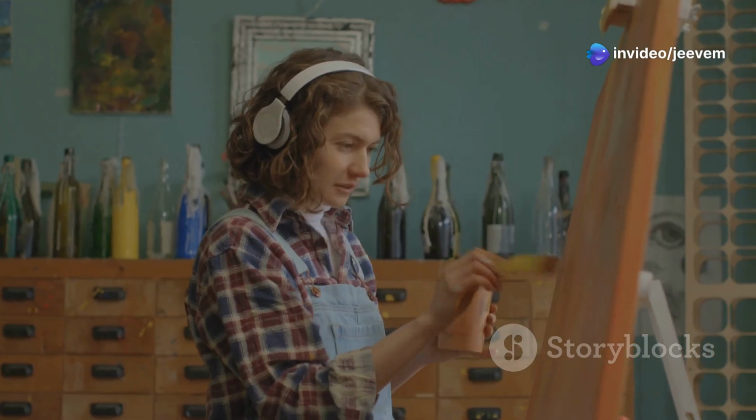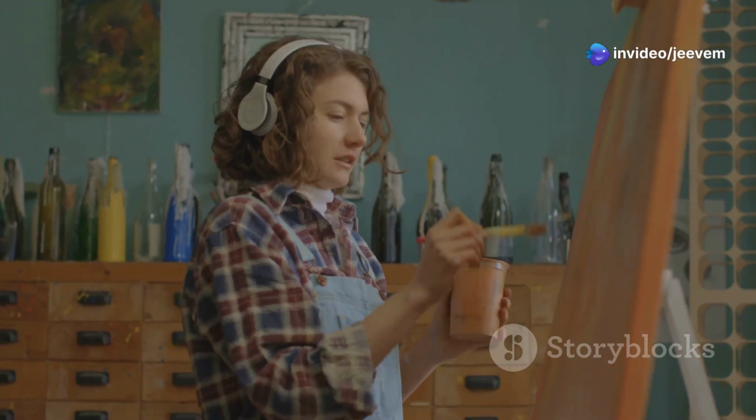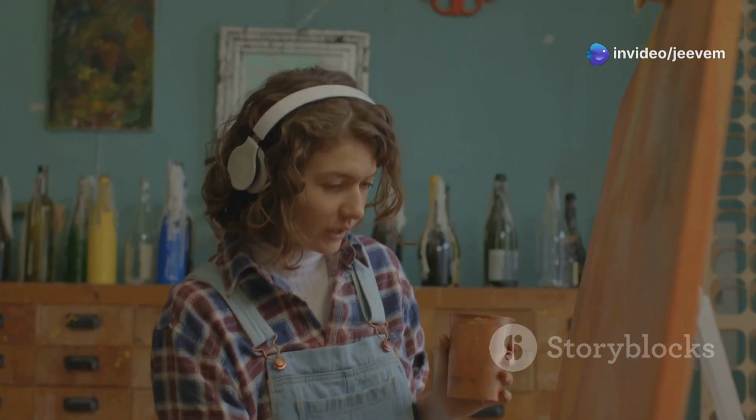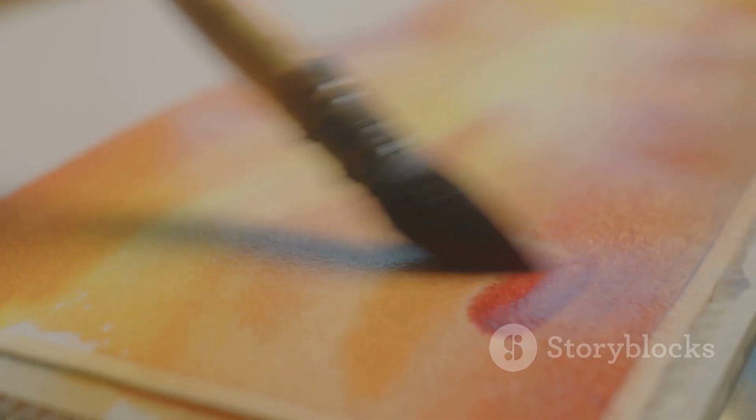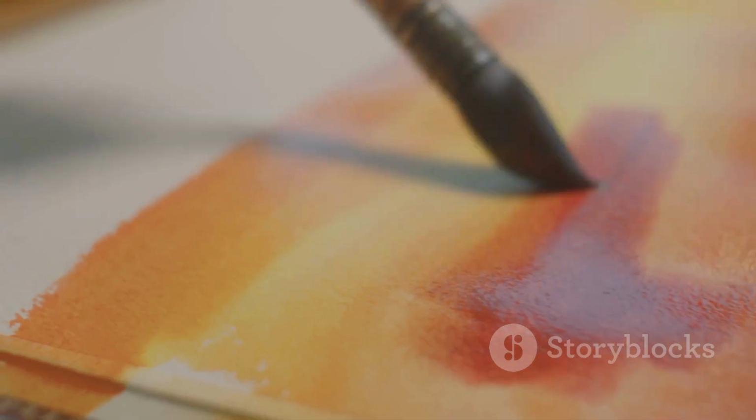Put on some music that inspires you, close your eyes and just let your hand move freely across the canvas. Don't think, just feel. Let the rhythm guide your movements. Let the colors and textures guide you. Allow them to tell their own story through your hands.